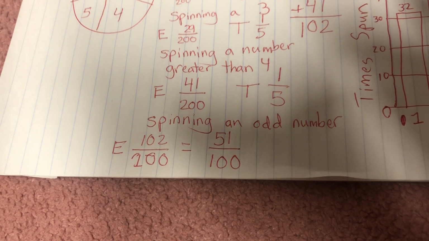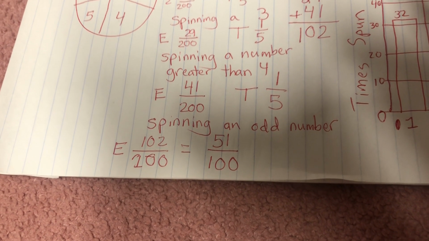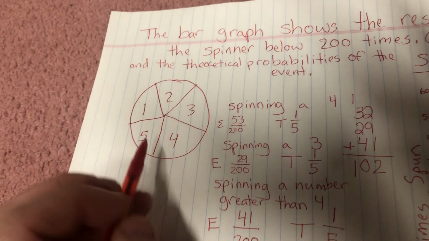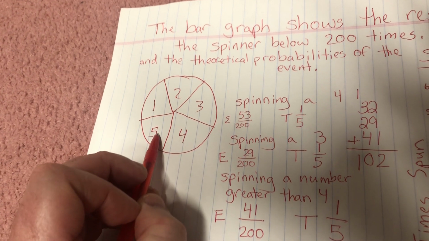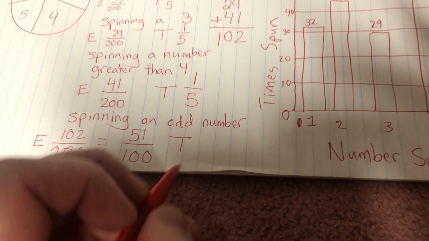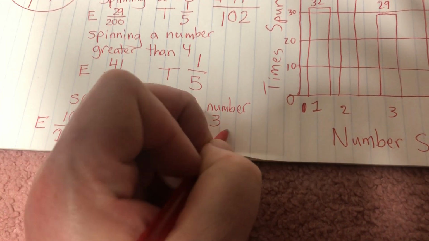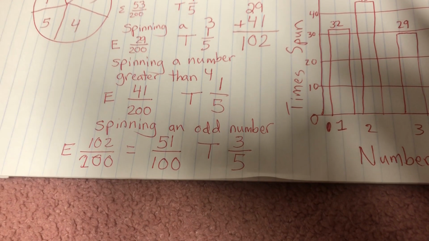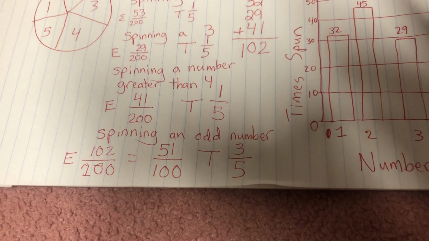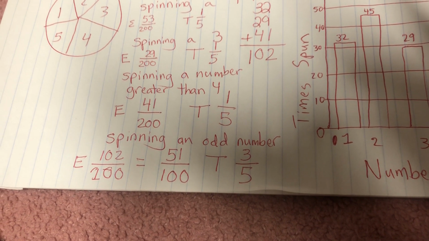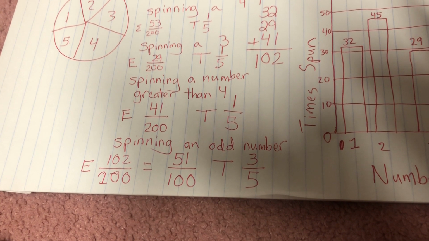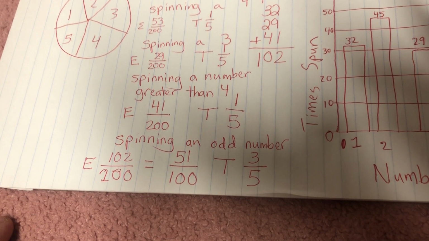All right, so then for spinning an odd number theoretical probability, well, once again, the possibilities are 1, 3, and 5. So there are 3 different possibilities of favorable outcomes for my theoretical probability. But once again, there are only 5 possible outcomes. And 3 over 5 is in simplest form because the only number that can go into both 3 and 5 is 1.